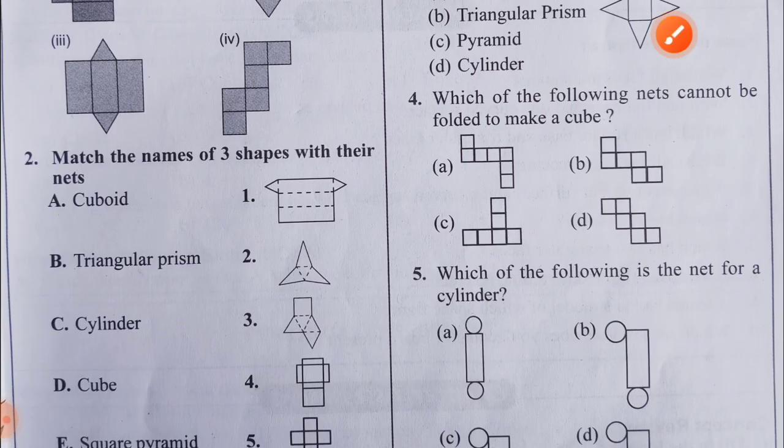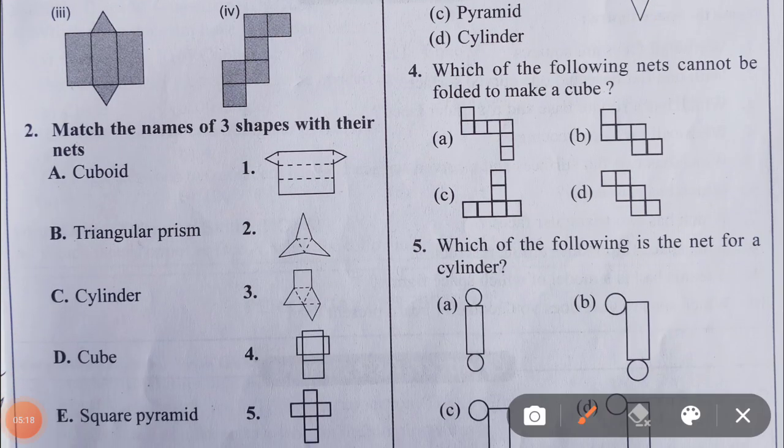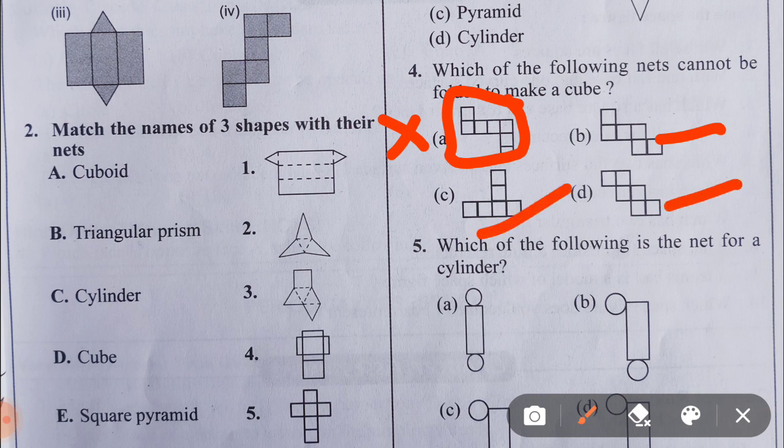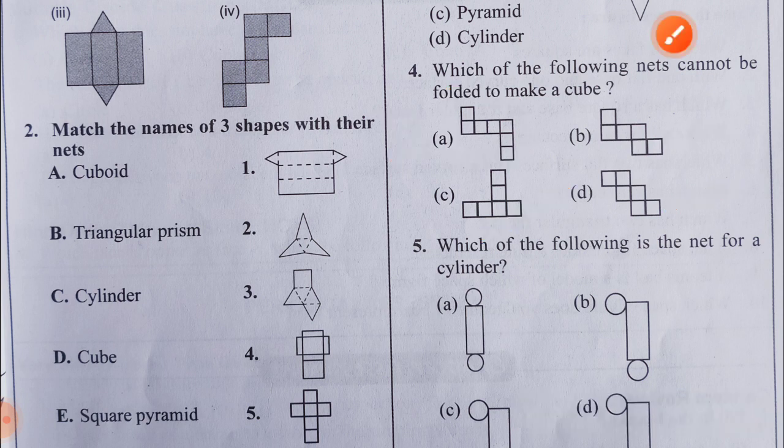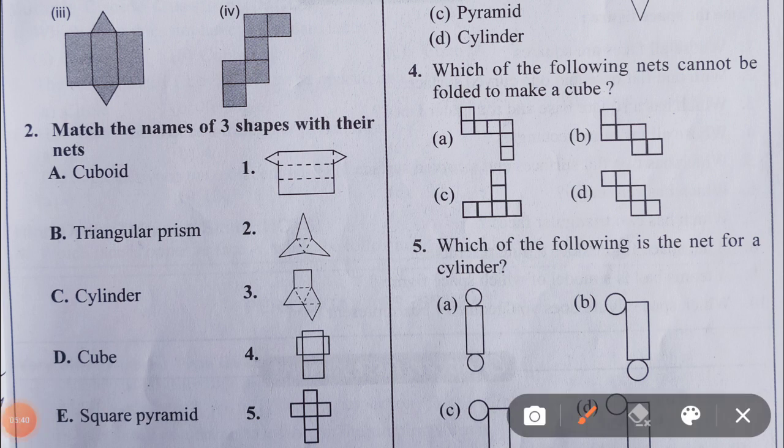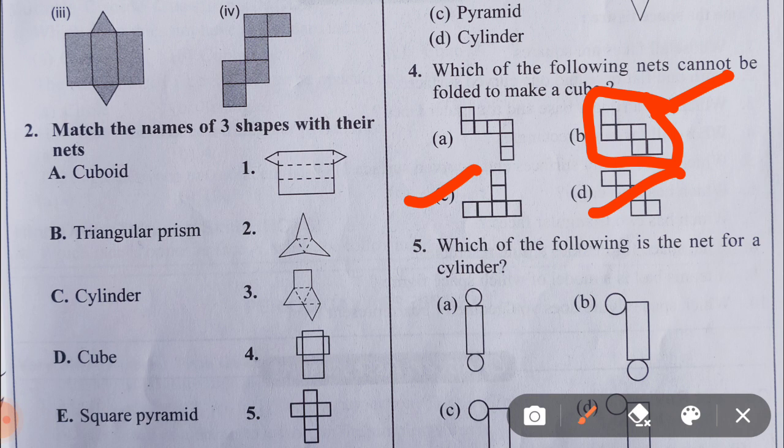Now let us go for which of the following nets cannot be folded to make a cube. First of all, count the number of faces. If you see, this one has a total of 7 faces. That means this cannot be made into a cube. Now the rest of them all have 6 faces, so we can try to fold them mentally. You can try, or you can cut pieces out of paper and try. If you fold this one, your result will not be a cube. It will be an incomplete cube. And if you fold this one, then also you will not get a complete cube.